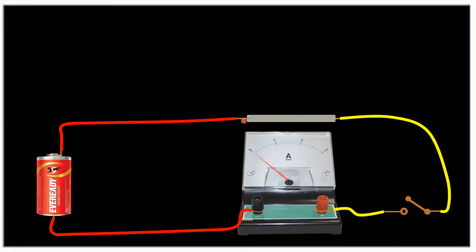In order to measure the potential difference across the two ends of this iron spoke, we have to connect a voltmeter in parallel to this. Remember, the ammeter should always be connected in series, whereas the voltmeter should always be connected in parallel to the conductor across which we have to measure the potential difference.